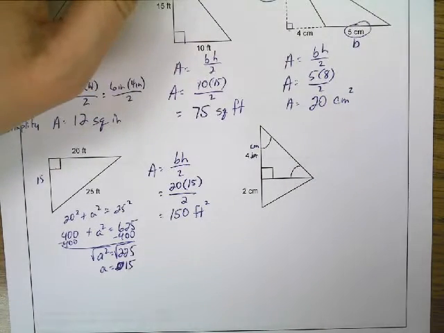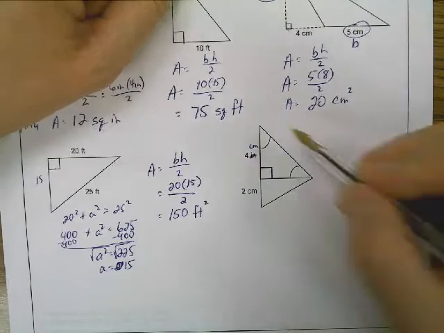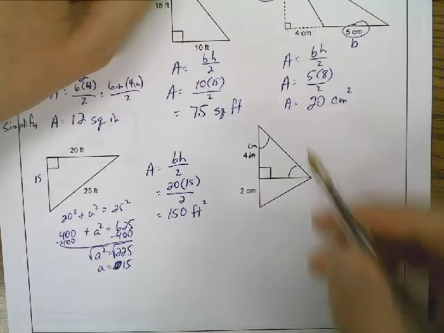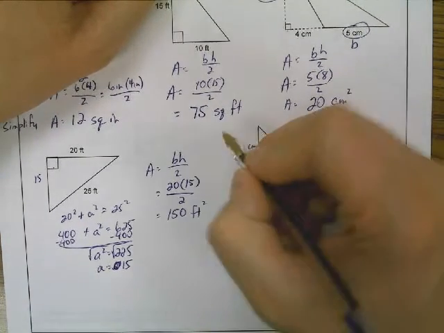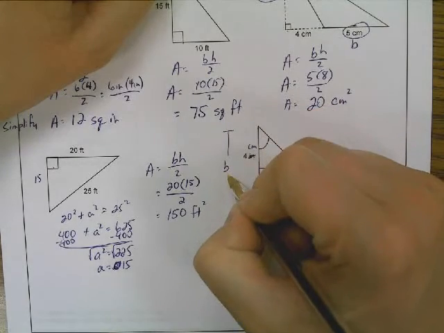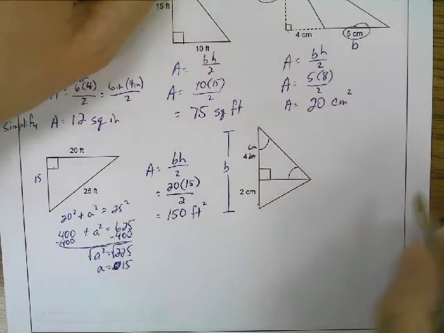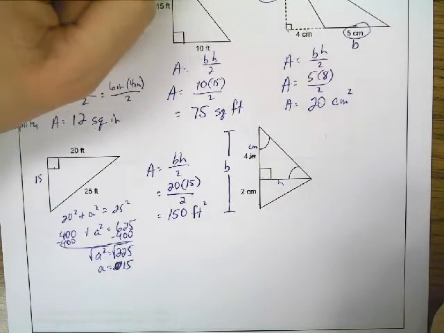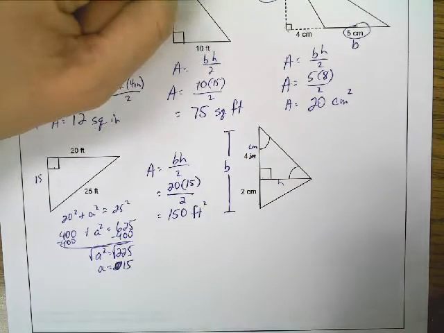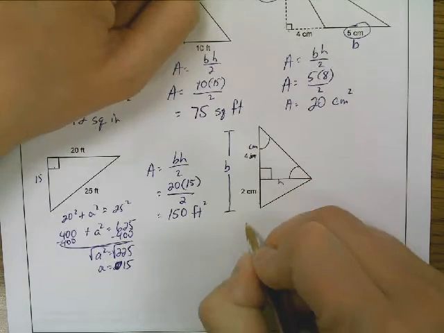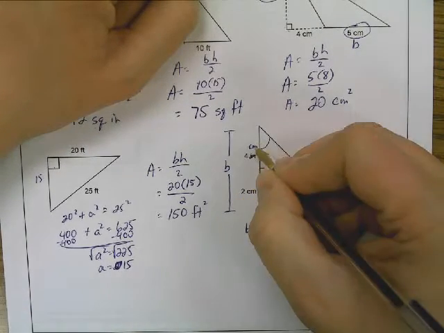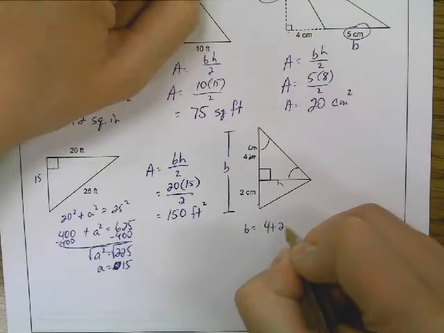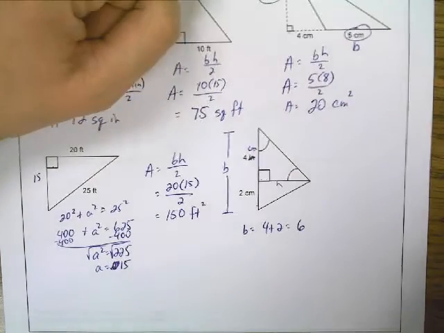Now this one you have to watch out for, because to find the base, you see the right angle, so this line is your base, and your height has to be right here because it is perpendicular to that. So to find the base, I have to add the 4 and the 2 and get 6.